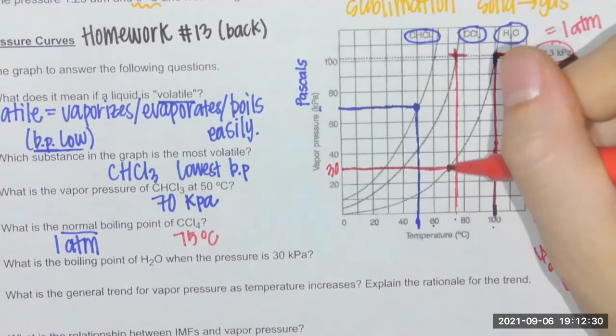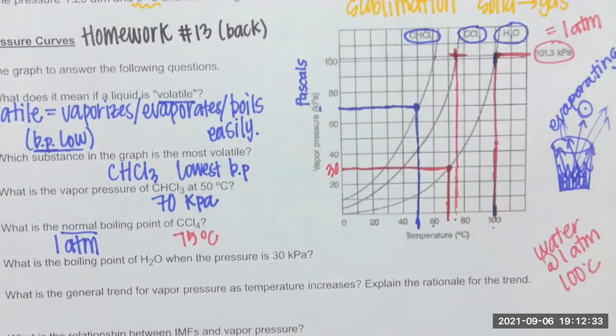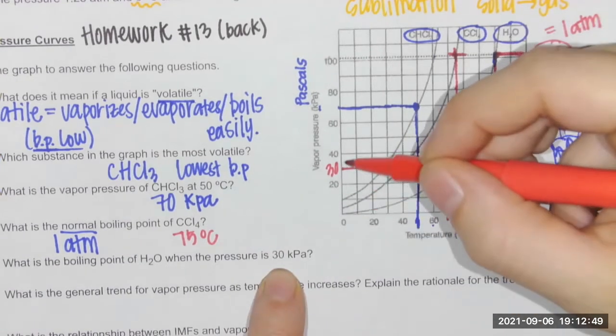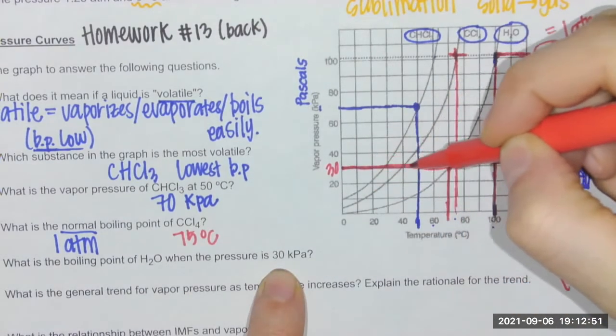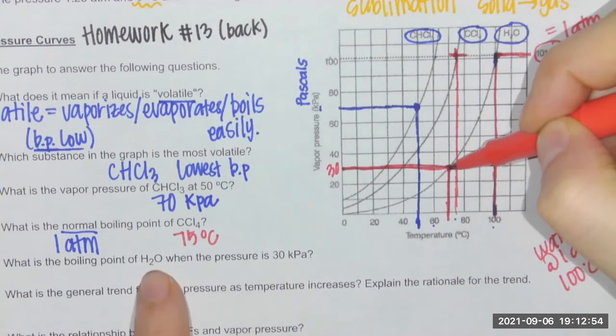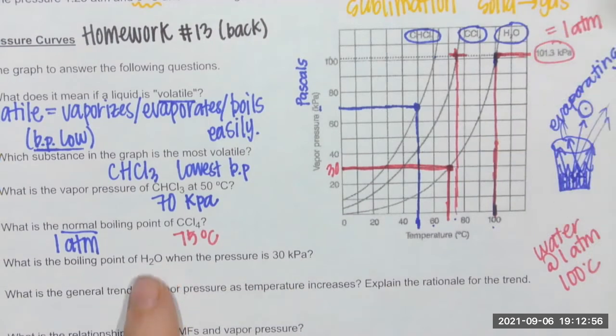Bam, there's my intersection. About, what is that? 70. Did I do that right? 30 kPa to water. Okay.